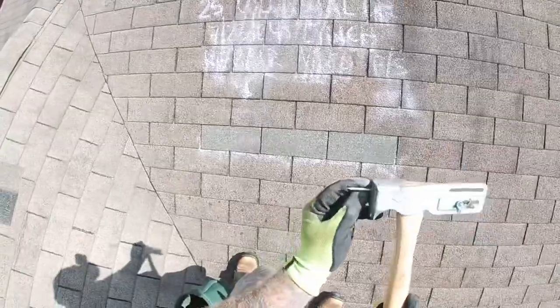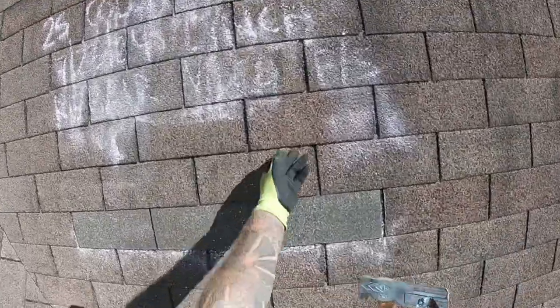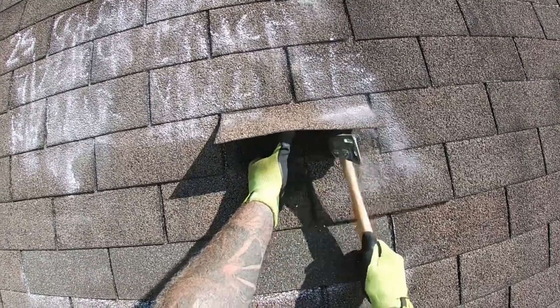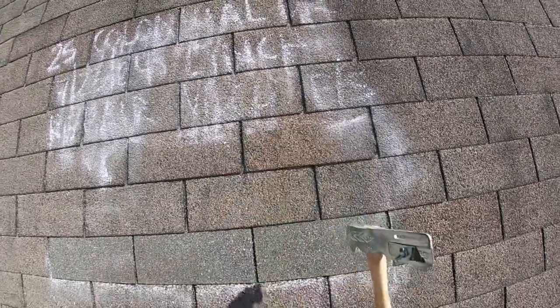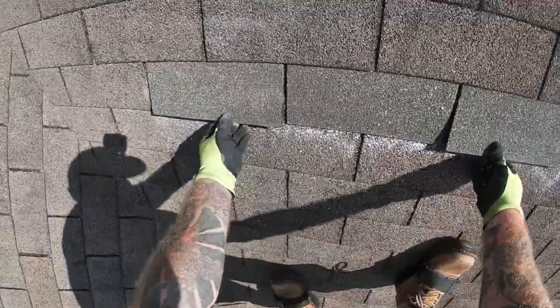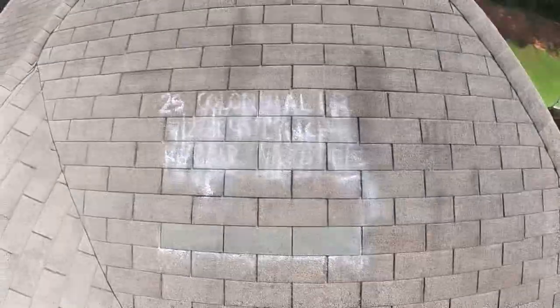Still not lifting above a 45 degree. There we go, last nail. Okay. Moving it away from the original hole, just because there was a big hole right there, so I wanted to make sure it doesn't lift. So you can pull on that. There's no give.